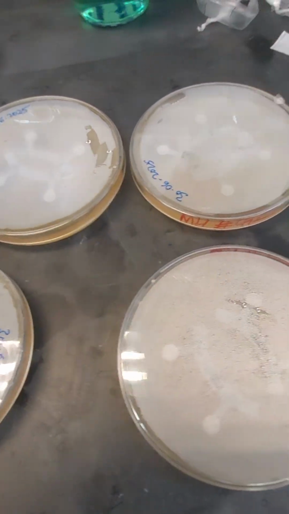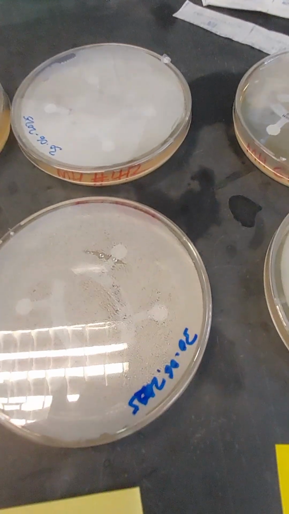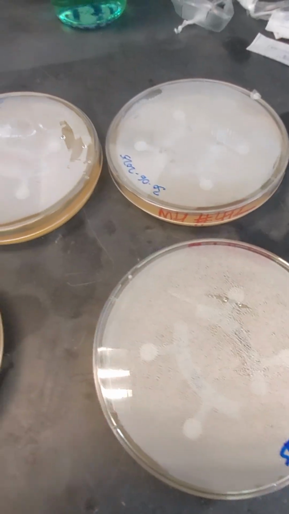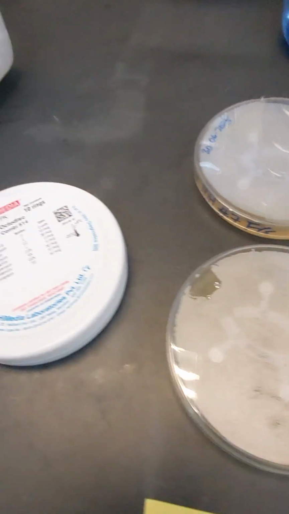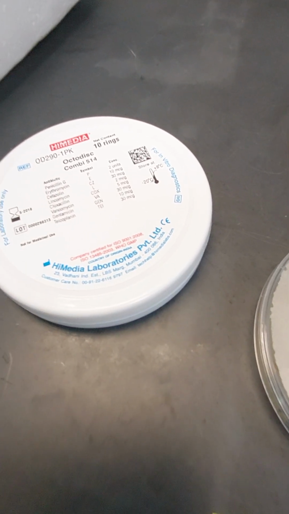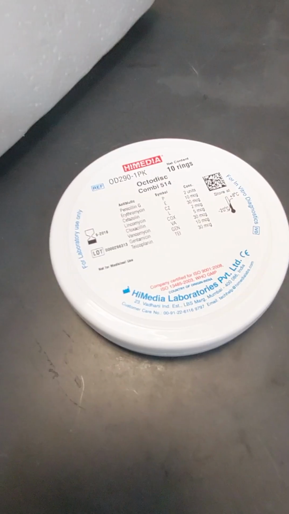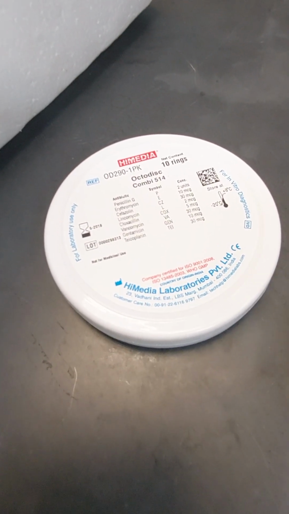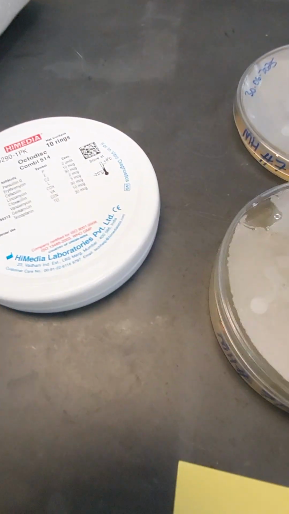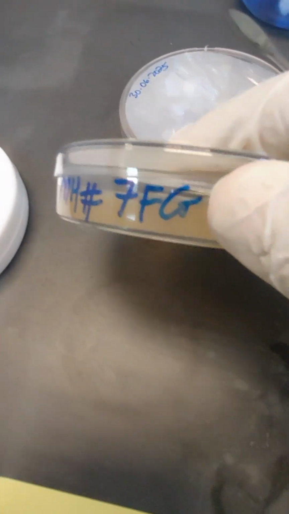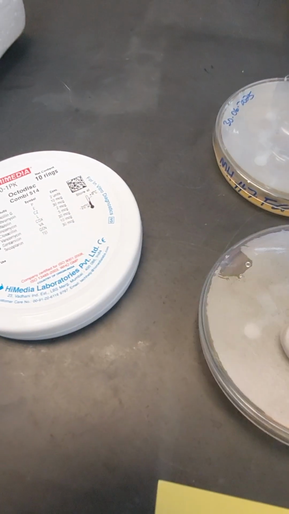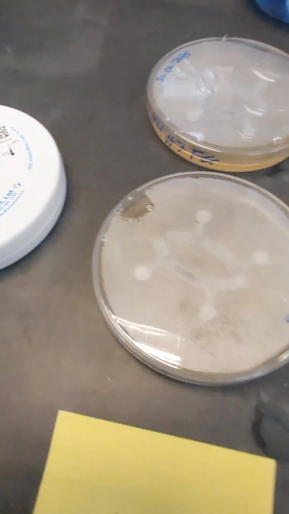antibiotics which are administered to you by the doctor will not function against that particular microbe. So this is called antimicrobial resistance. Now, to determine antimicrobial resistance, we do a specific test using a specific microbial medium. This microbial medium is known as Mueller Hinton Agar. And as you can see on this particular Petri plate, we have poured it to a depth of exactly 5 millimeters. This is the standard depth for Mueller Hinton Agar.